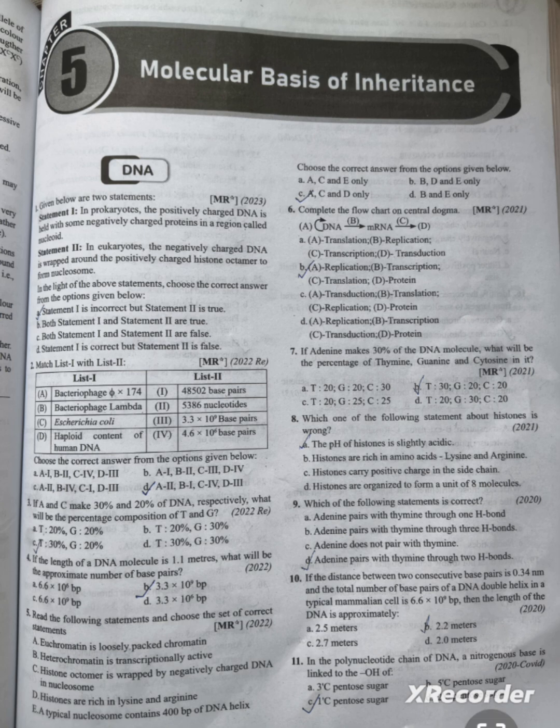Ninth question, which of the following statements is correct? Option D, adenine pairs with thymine through 2 H bonds. 10th question, if the distance between two consecutive base pairs is 0.34 nanometer and the total number of base pairs of a DNA double helix in a typical mammalian cell is 6.6 into 10 raised to 9 base pairs, then the length of the DNA is approximately option B, 2.2 meter.